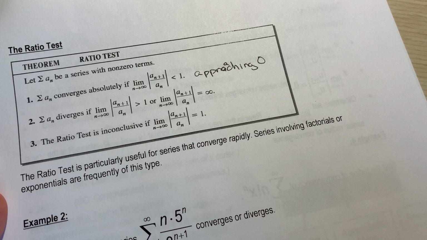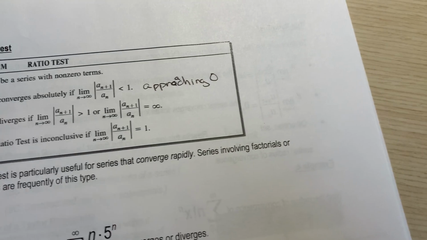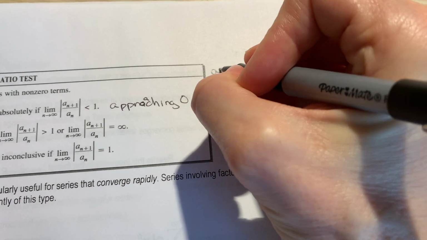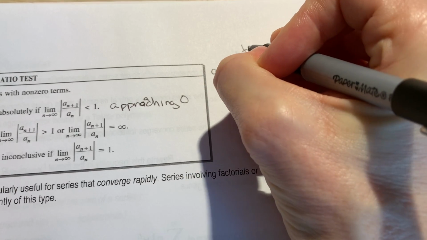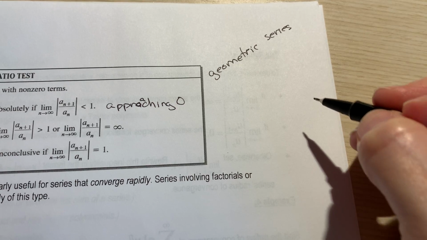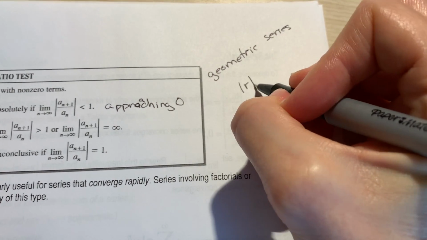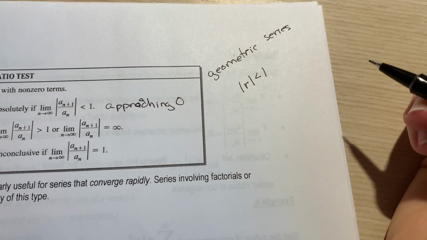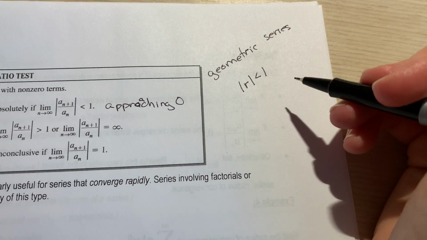Think of that as approaching 0. It's just like the geometric series. And in the geometric series, we said if r was less than 1, then we converged.